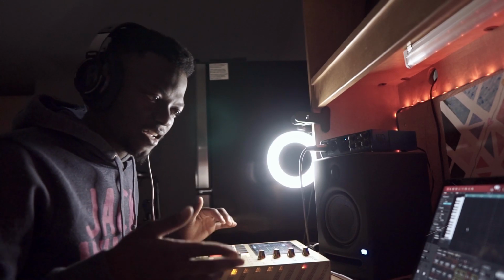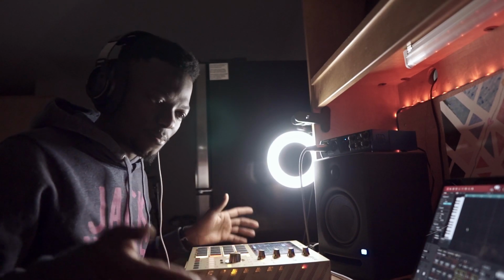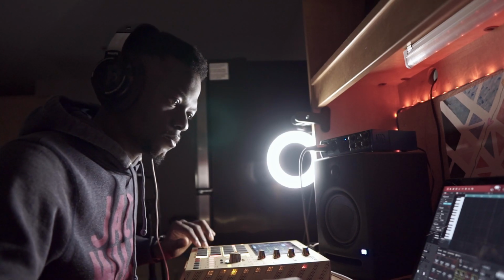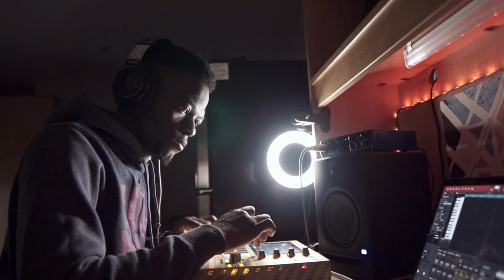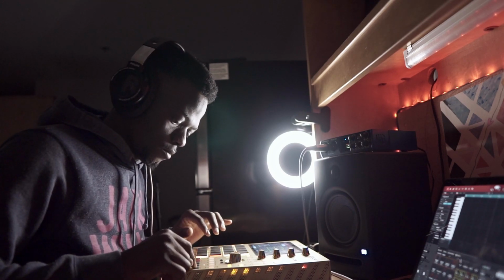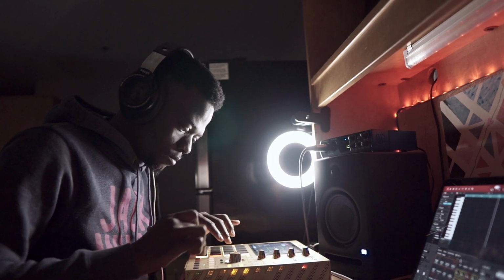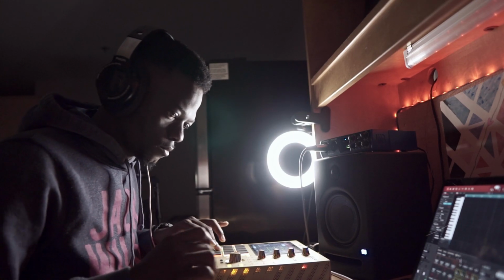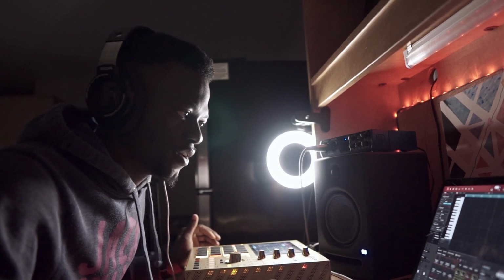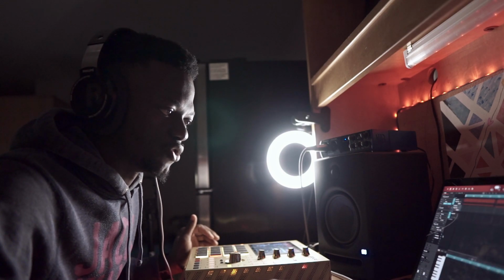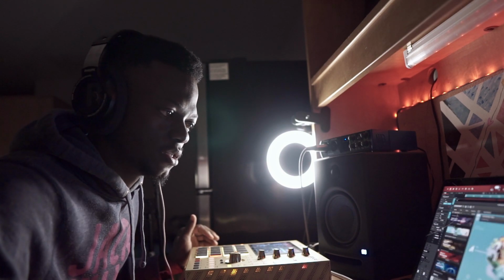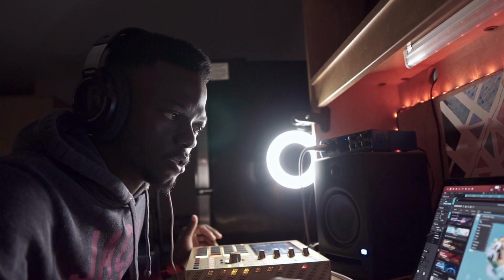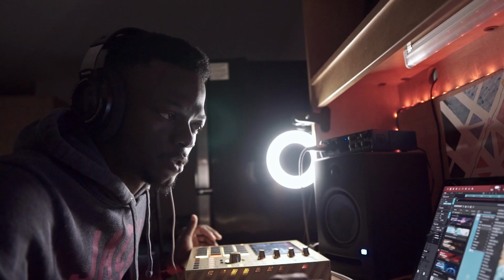It doesn't sound like it's in the key of what I'm playing. I have a strong feeling that this instrument I have loaded in Contact in particular is in a different key.